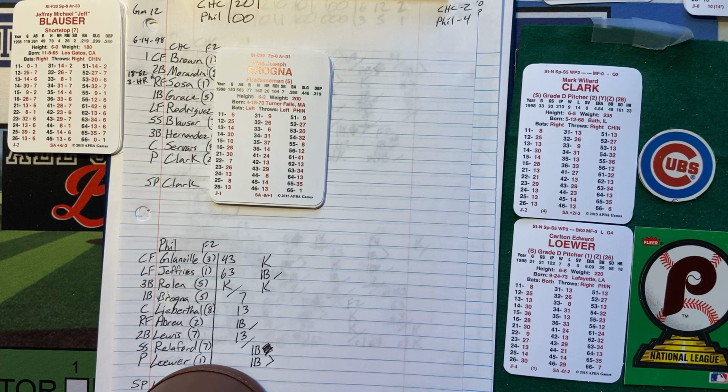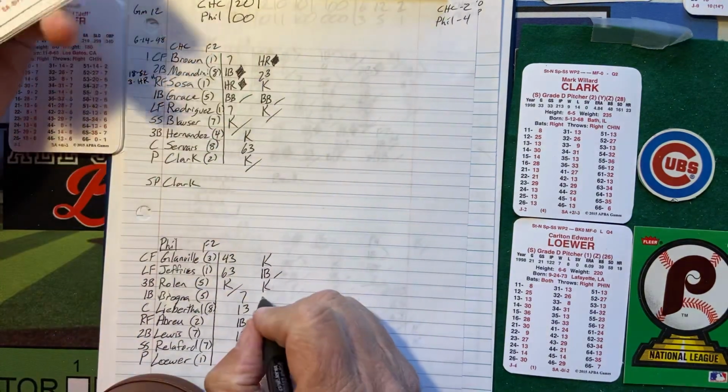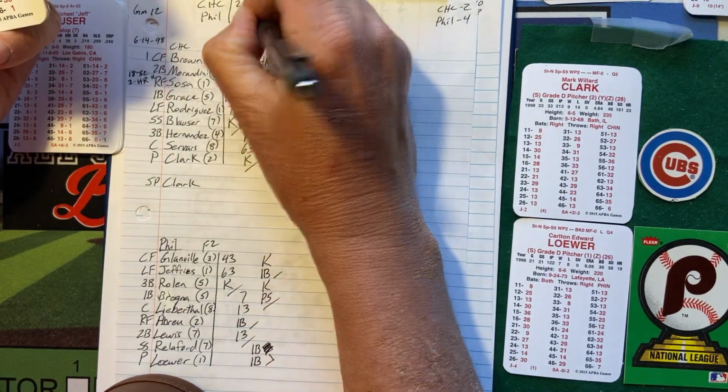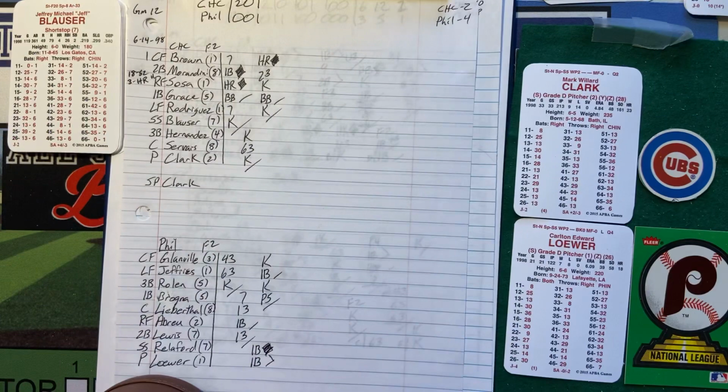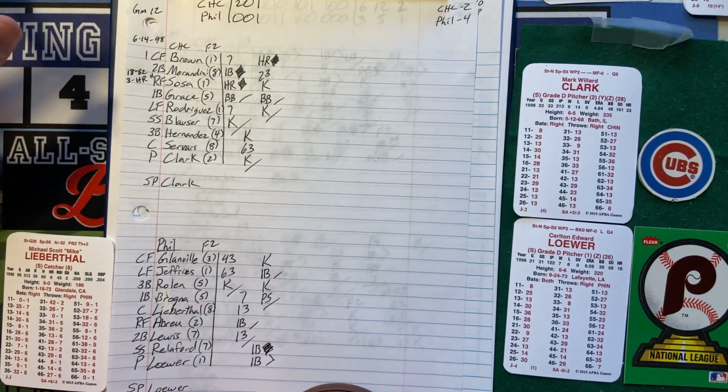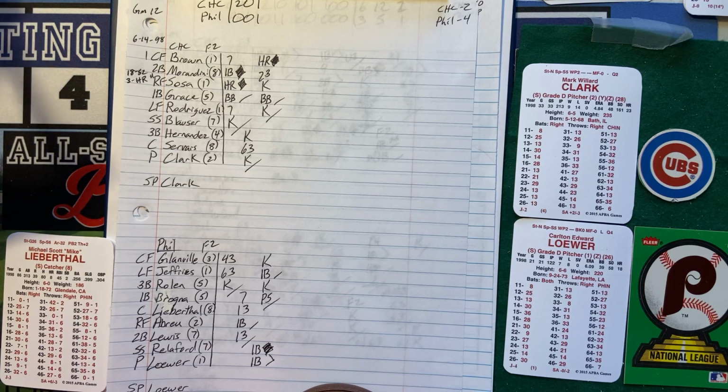Runners on first and second. Should be a pop up to third base. Ends the inning, so what could have been a lot worse. The Phillies only get 1 run. It's 3-1. We go to the top of the 4th.